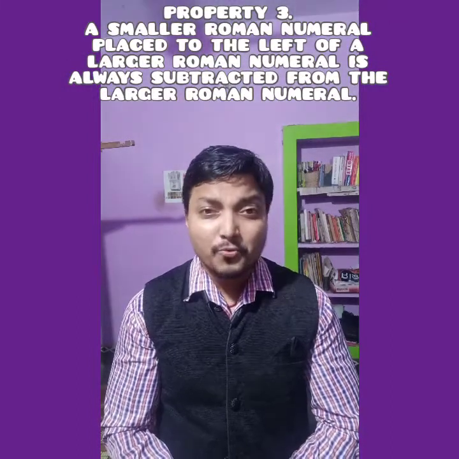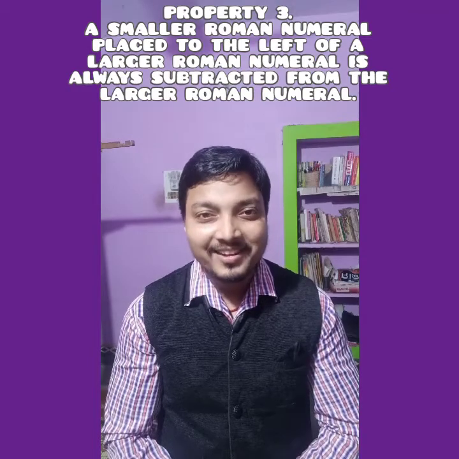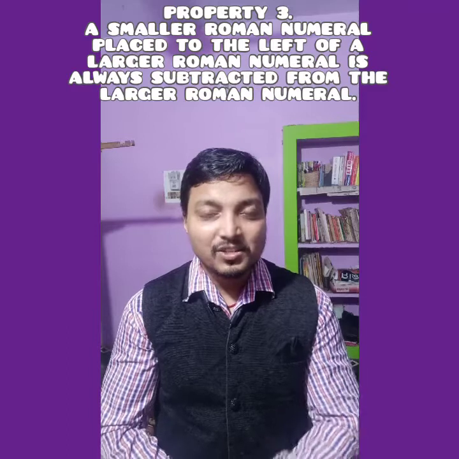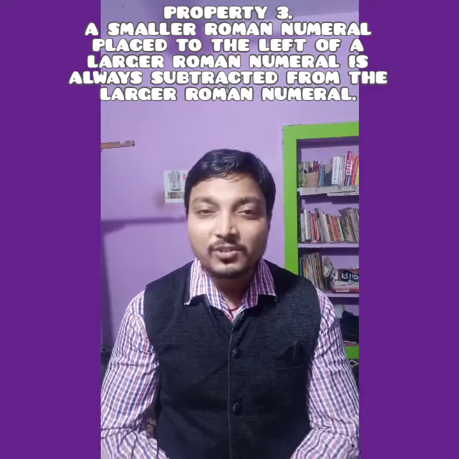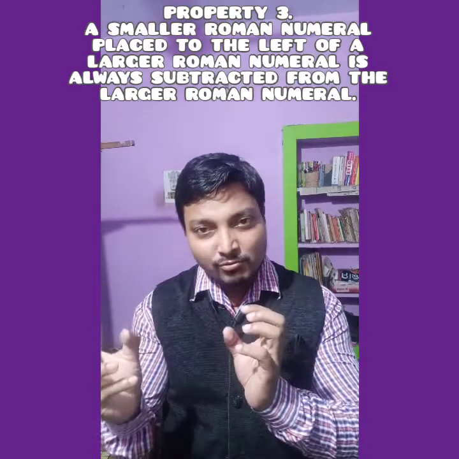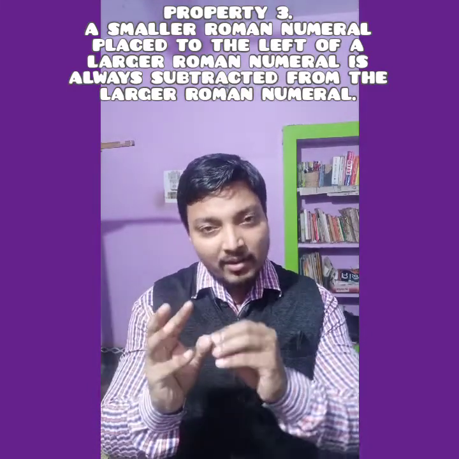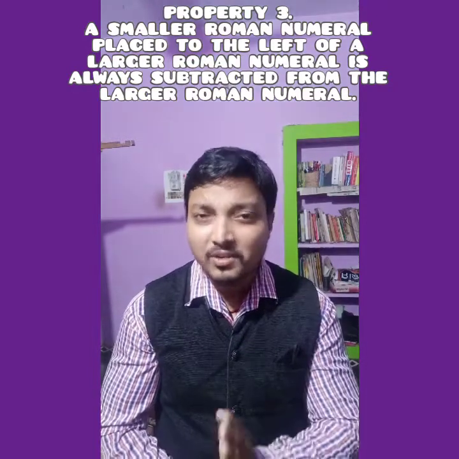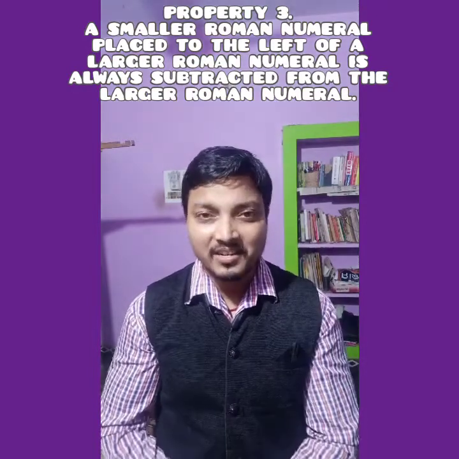greatest numeral, it means the smallest numeral value is to be subtracted from the greater numeral value. Previously, the right side meant added, and whenever it is written on the left side, you just have to subtract the smallest numeral value from the greatest numeral value.